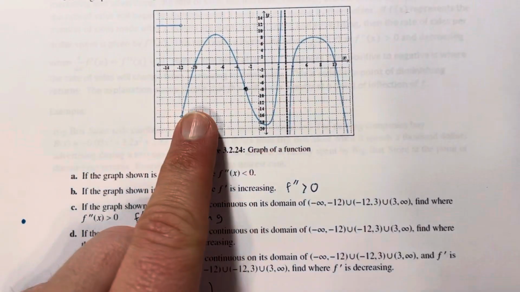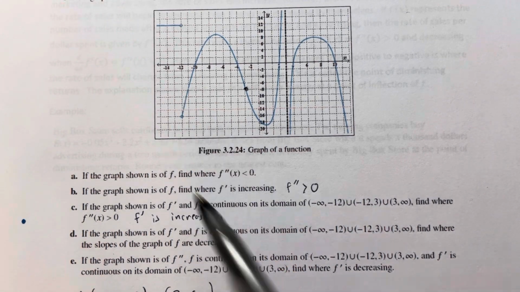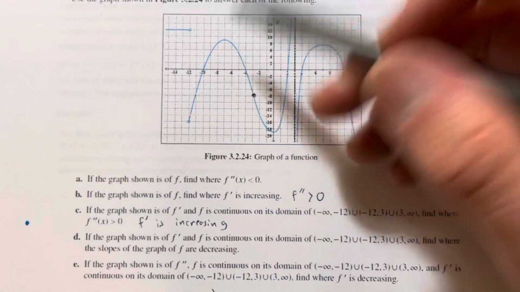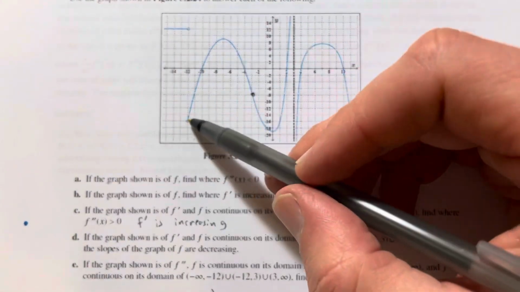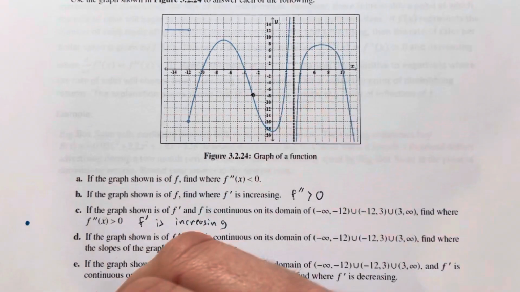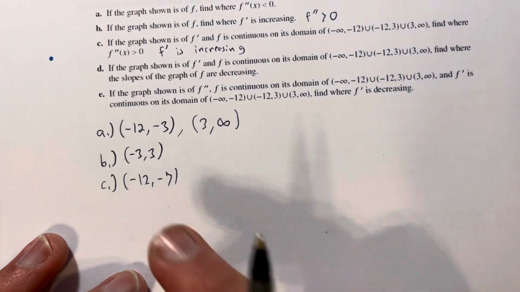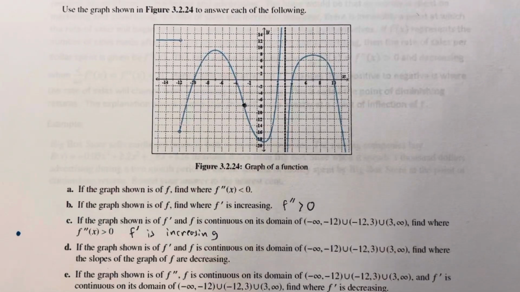Okay, so now interpreting this graph as f prime, I want to determine where this graph is increasing. Okay, so we just look for that the way that we have before. It appears to be increasing from -12 all the way up to -7. -12 to -7. I'm off screen again, but I'm going to write these intervals down here.